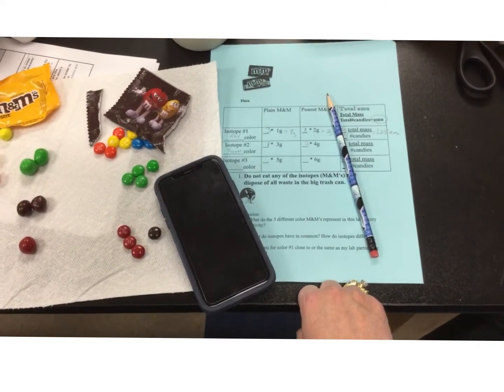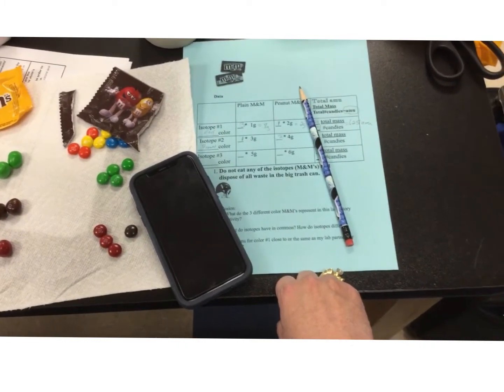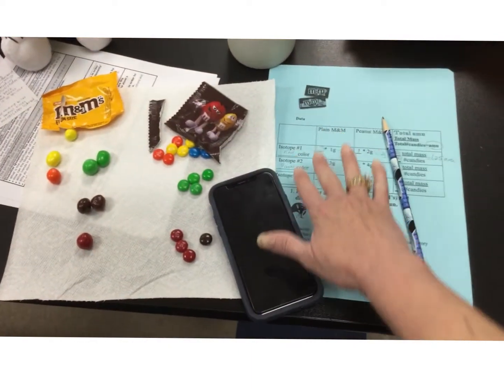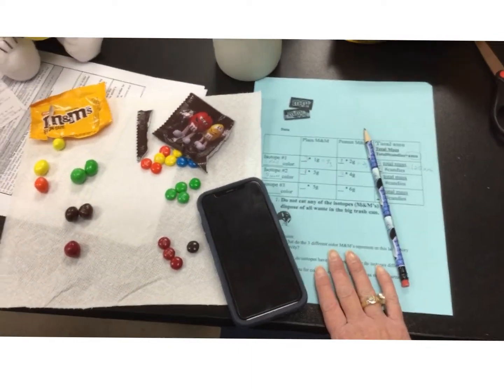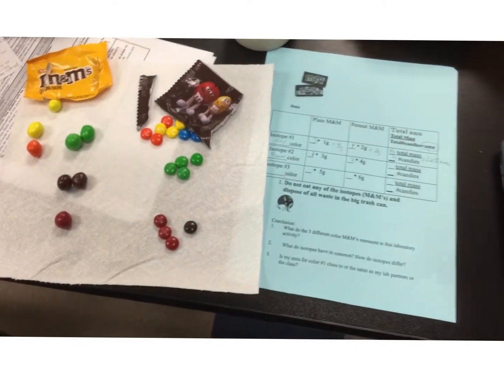Then somebody else can choose the color. Someone else in the group can choose the color. Okay? Any other questions on what we're doing? Are we sure? Yeah. Okay. You say yes, and then we have questions.